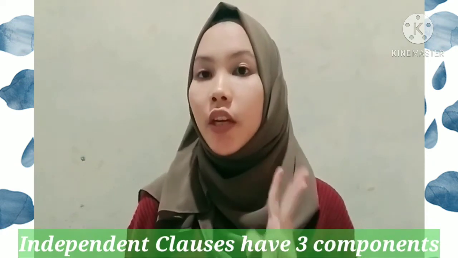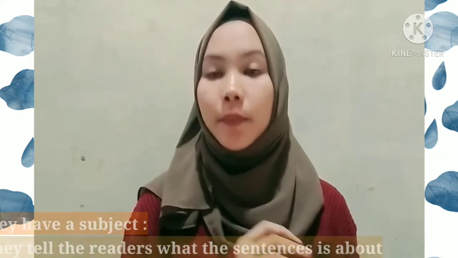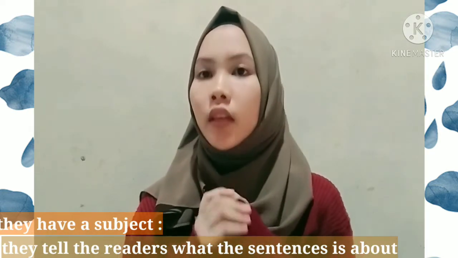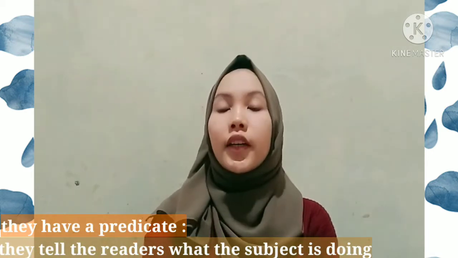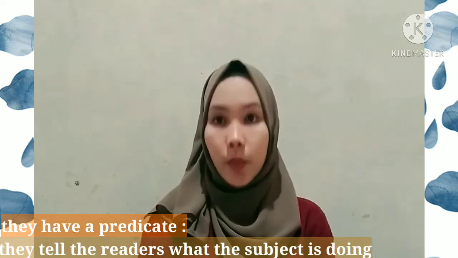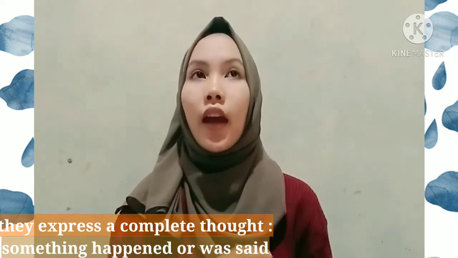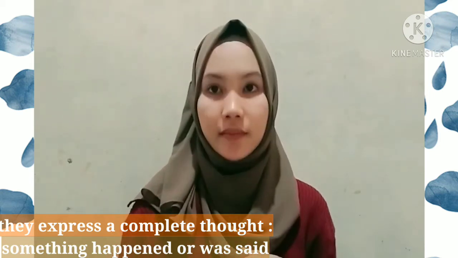Do you know an independent clause has 3 components? 1. They have a subject. They tell the readers what the sentence is about. 2. They have an action or predicate. They tell the readers what the subject is doing. And 3. They express a complete thought, such as something happening or something said.